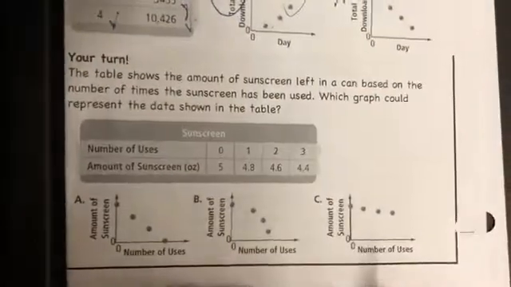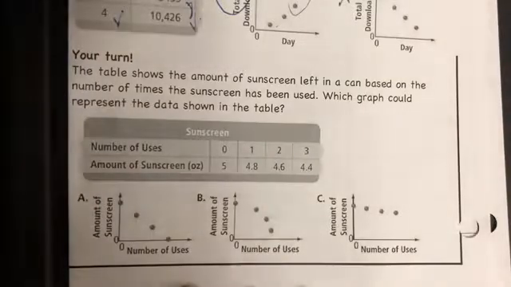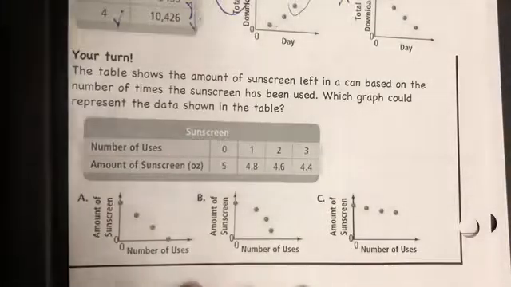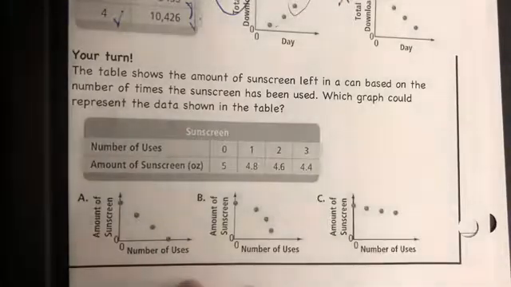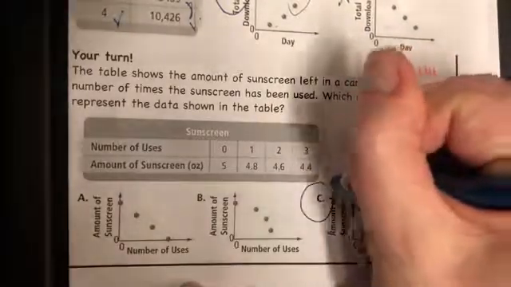Now I'd like for you to give it a shot. It says the table shows the amount of sunscreen left in a can based on the number of times the sunscreen has been used. Which graph could represent the data shown in the table? Go ahead and pause it now, and then when you come back, I'll circle the right answer. All right, guys, the correct answer is C.